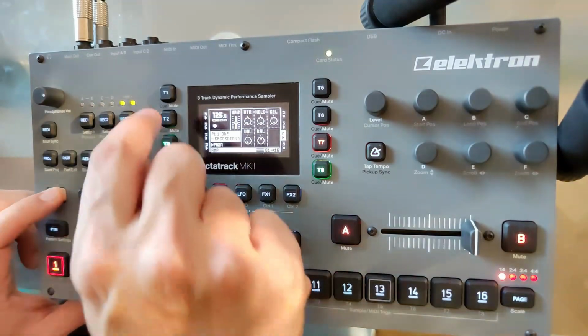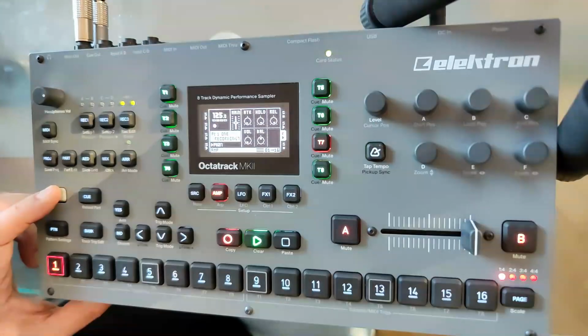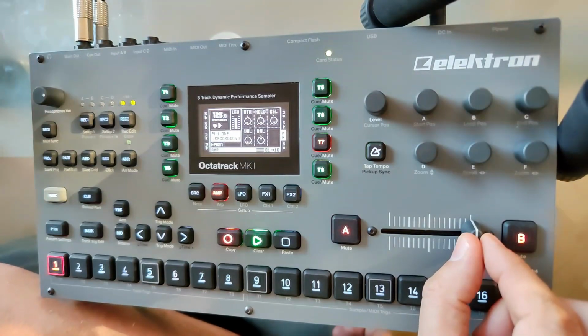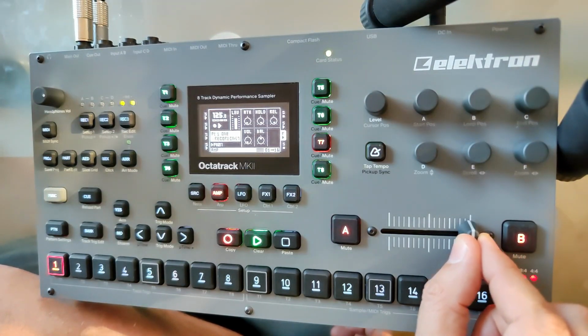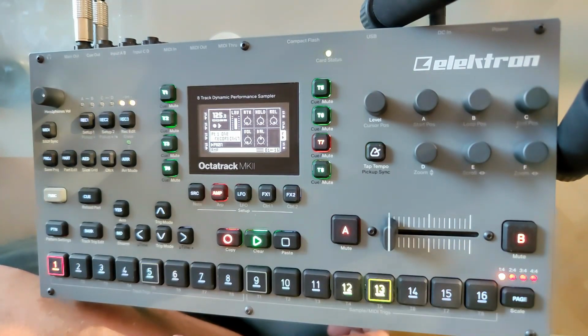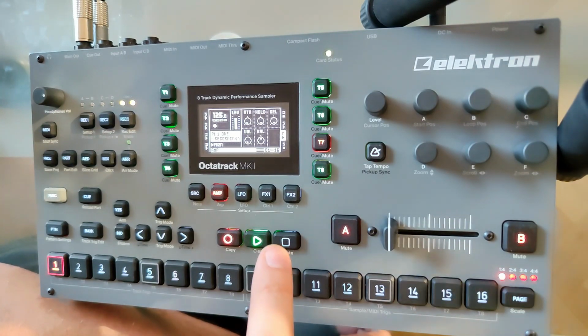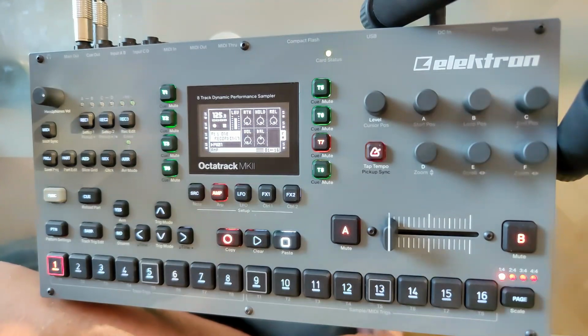I can now put more sounds and then come back. All right. So this is the way the transitions work. Now, how can you do that from one song to the next song?